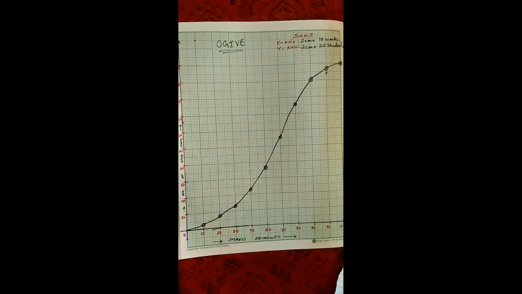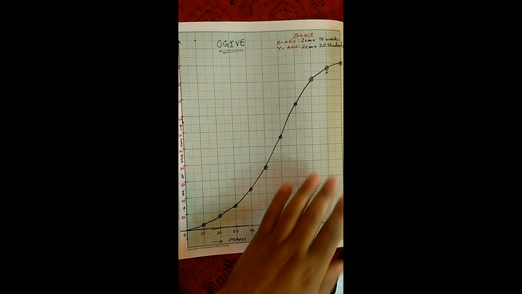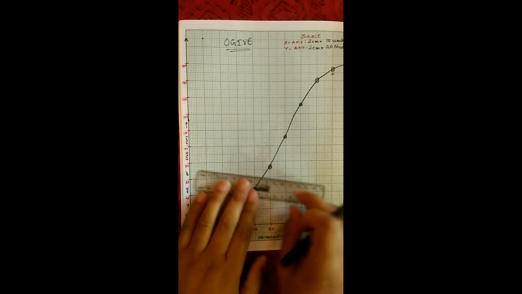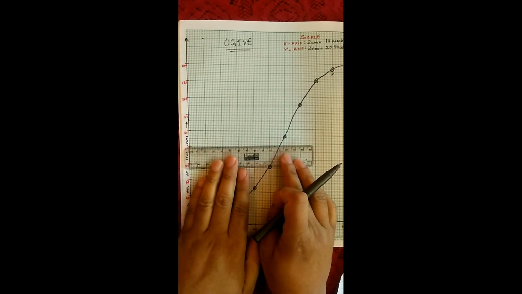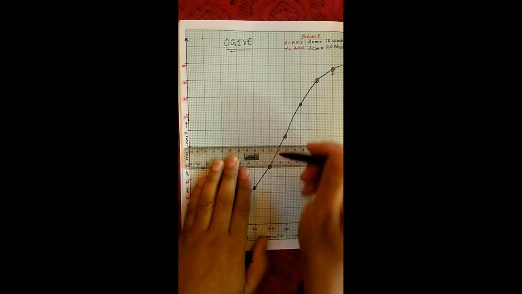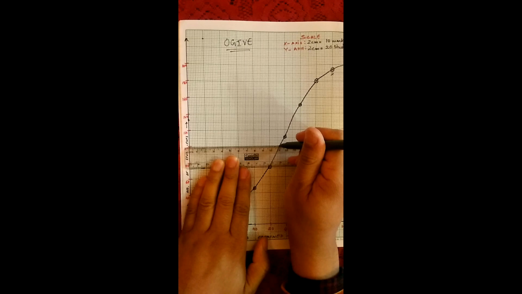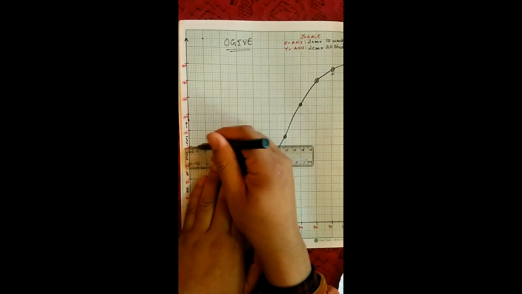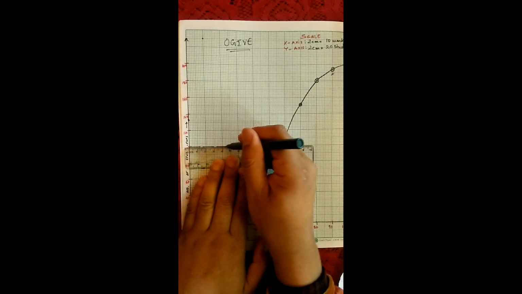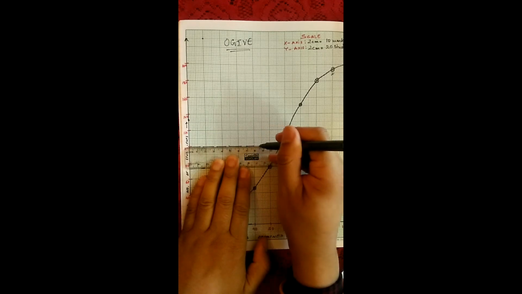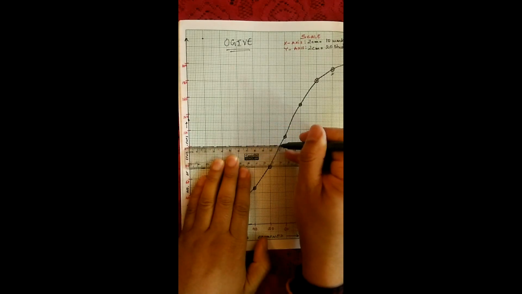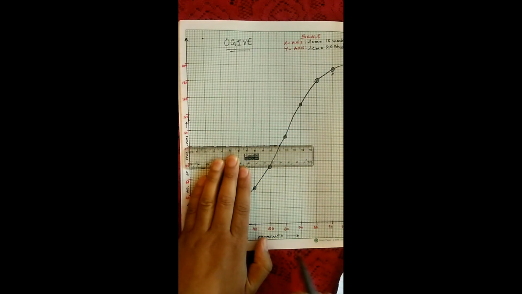So for that, we first find out where is cumulative frequency 100, and draw a horizontal line from 100 to meet our ogive. So I'm drawing this line starting from 100, which meets the ogive here.